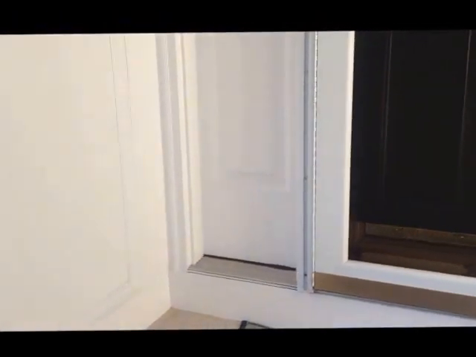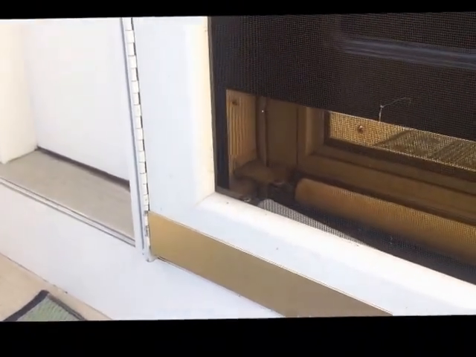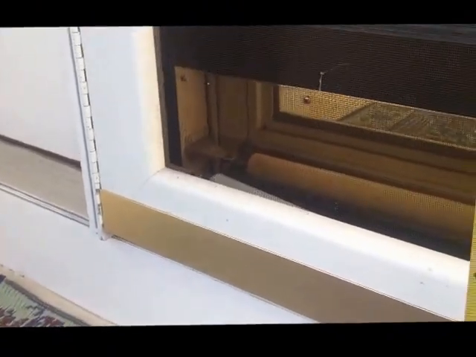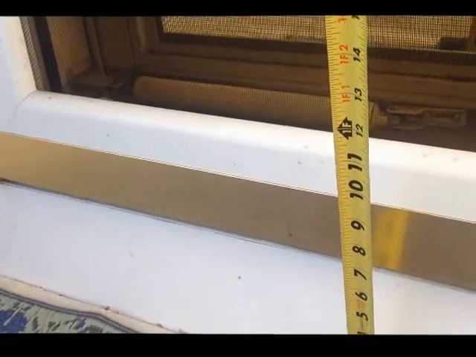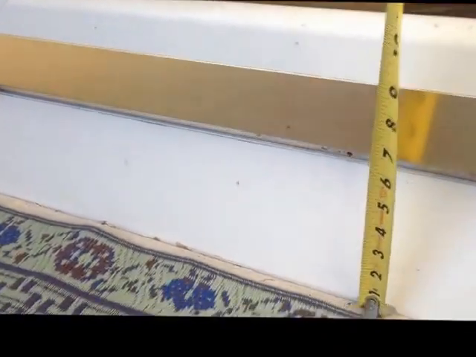So let's first get a benchmark elevation. So since the sill or the landing that I'm on is the same height as the siding, we can take a look.